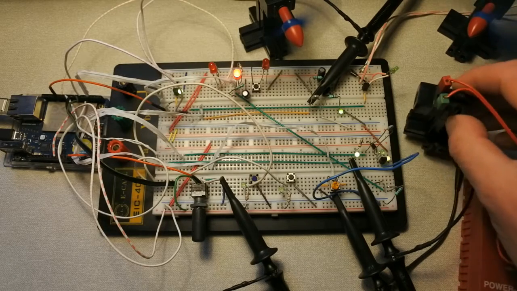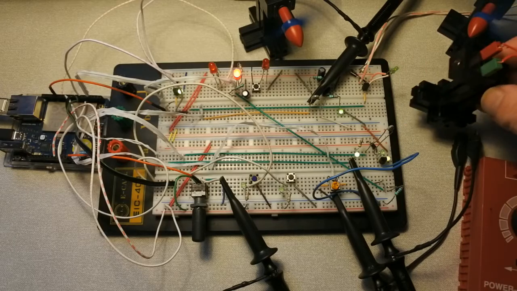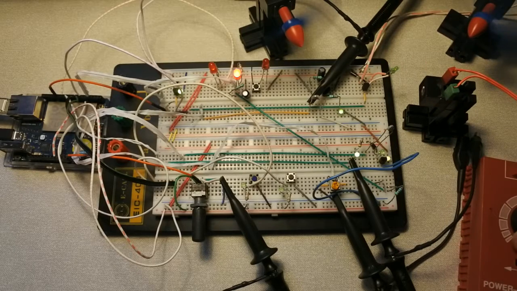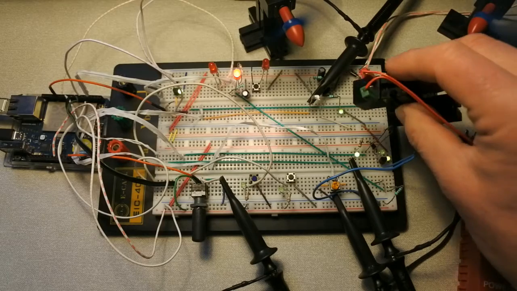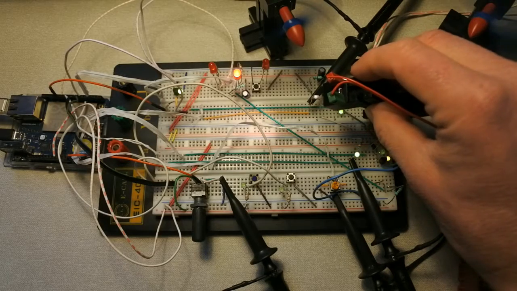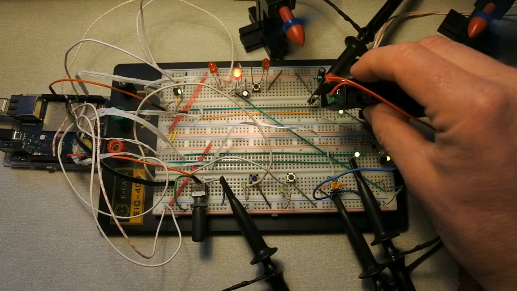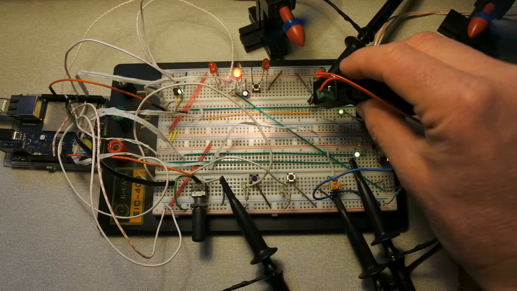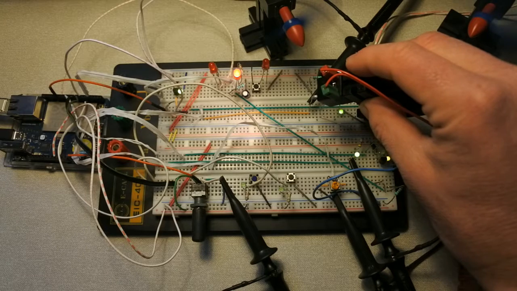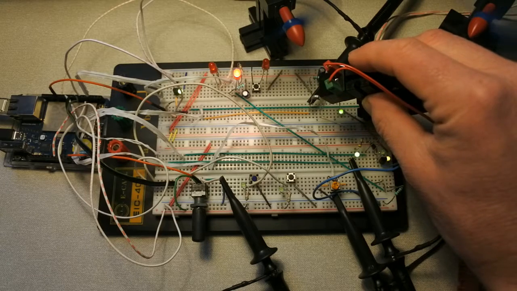So let me put the lamp to full to have really strong glow. What do I notice? Nothing really. Nothing to be shown on the oscilloscope anyway.